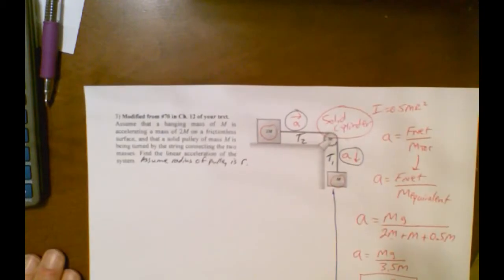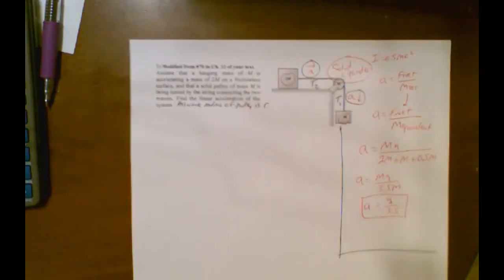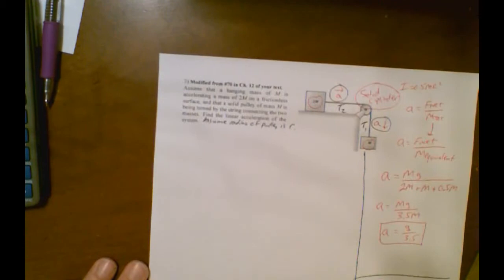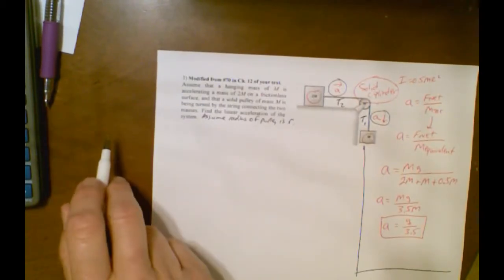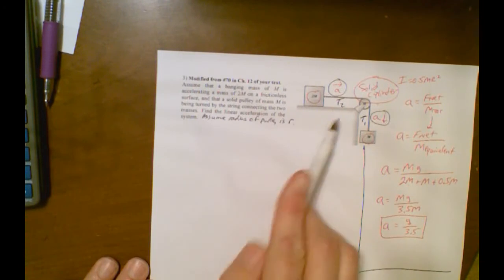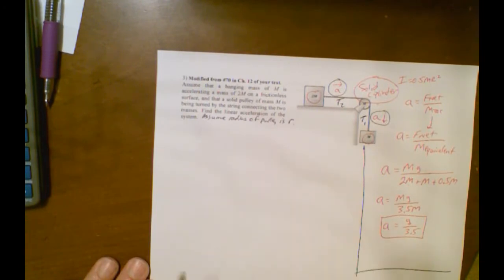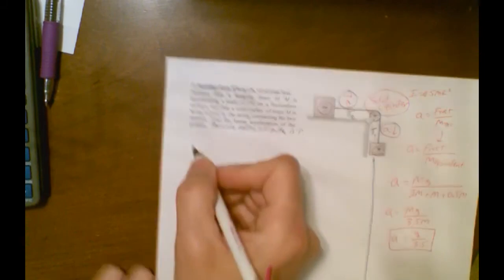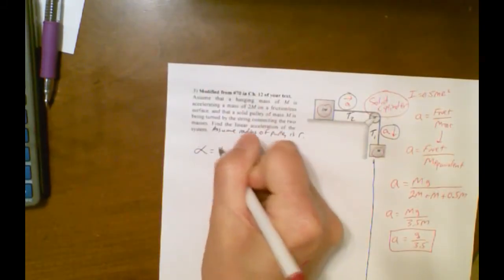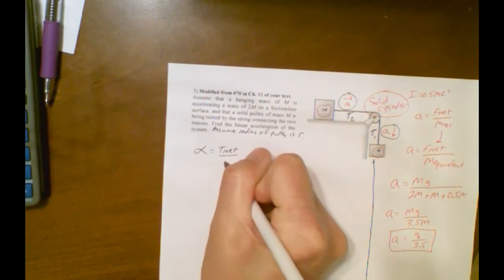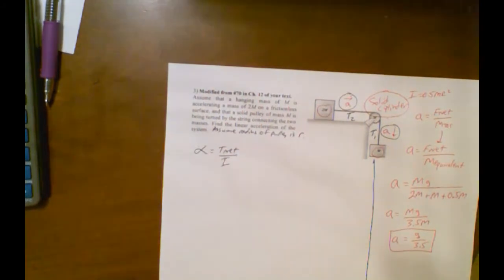Now the problem with it is this. We've got to think about both rotation and linear, and then we've got to somehow put one of these in terms of the other one. So overall things to think about. Angular acceleration is net torque over moment of inertia.